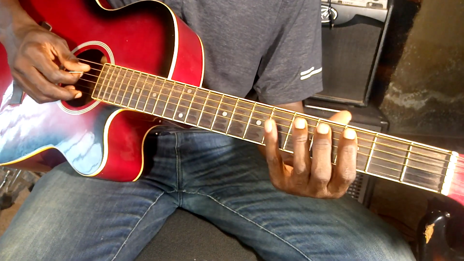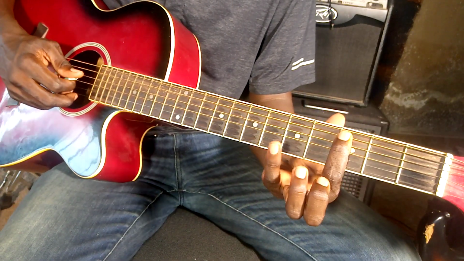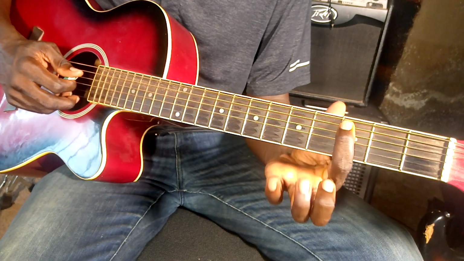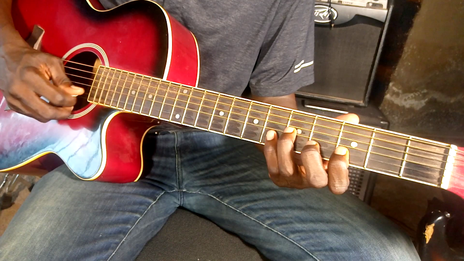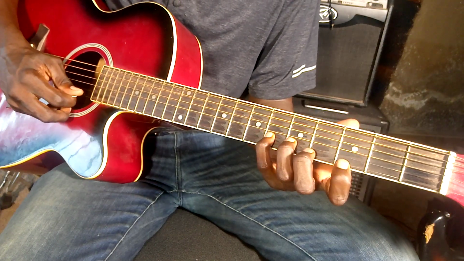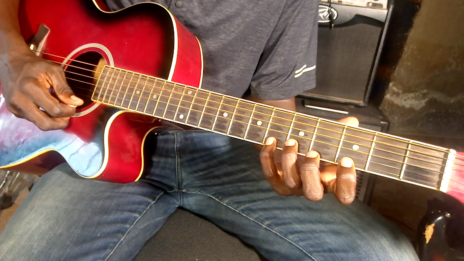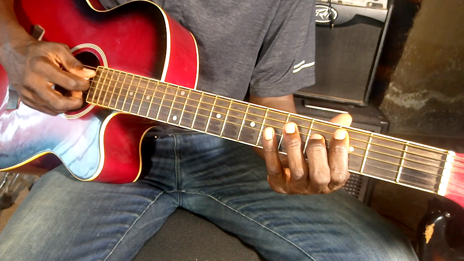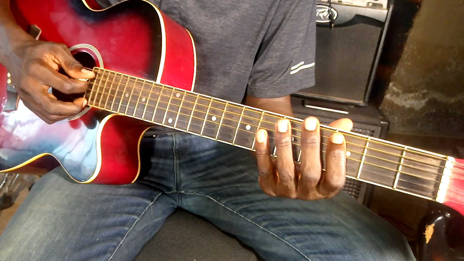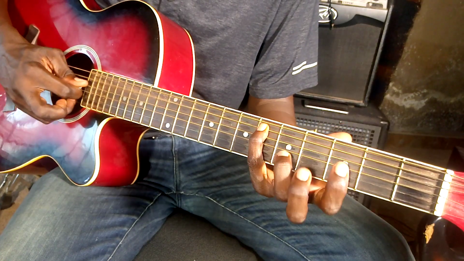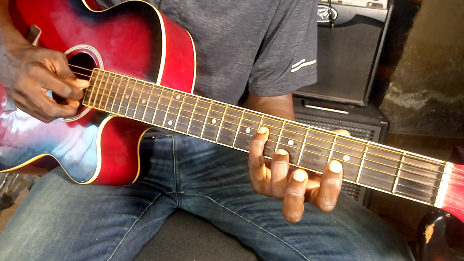Then we spell the whole scale from C, that is C. La, ti, do, re, mi, fa, sol, la, ti, do.